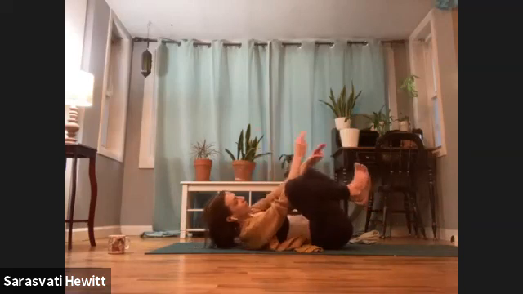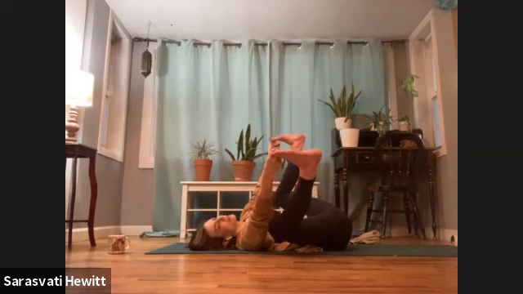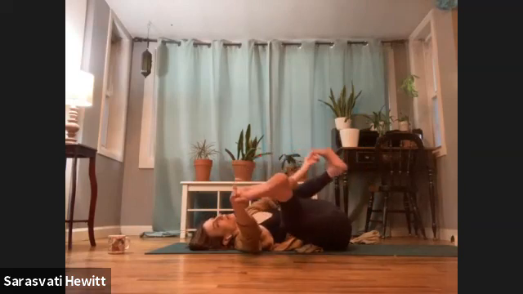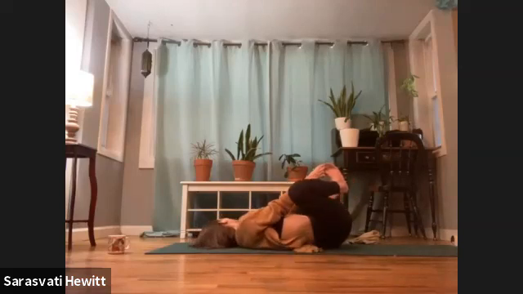We could do peace fingers to the big toe or hands outside the feet. We can rock, massage, anything at all that we want or need. And when we're ready, we're going to come to Shavasana.